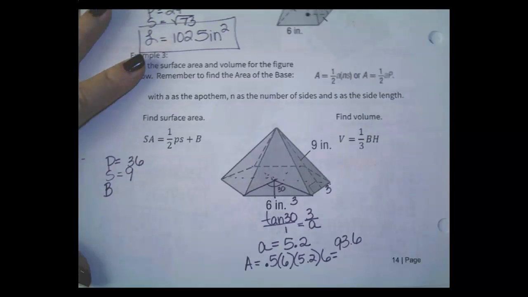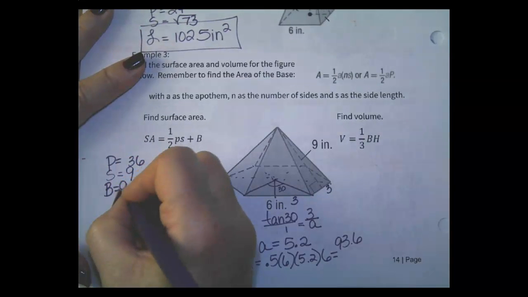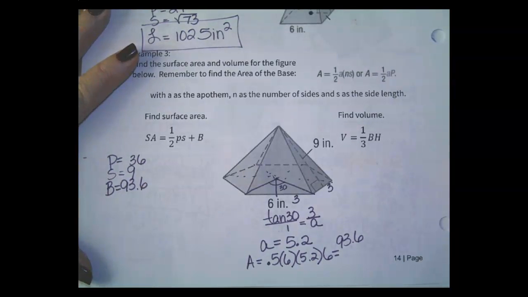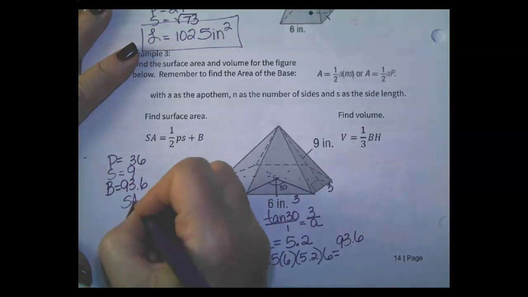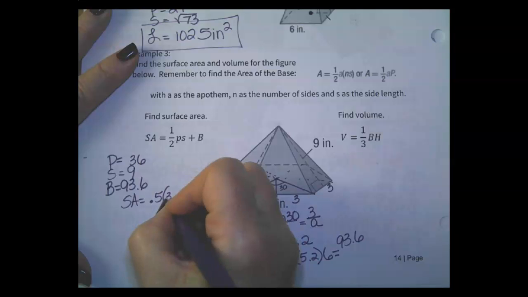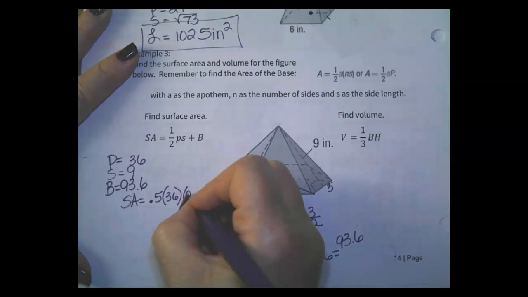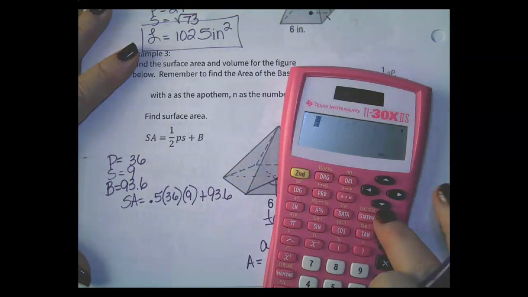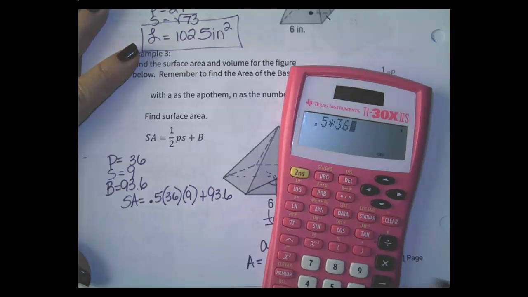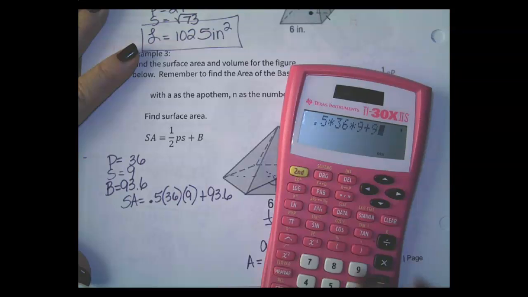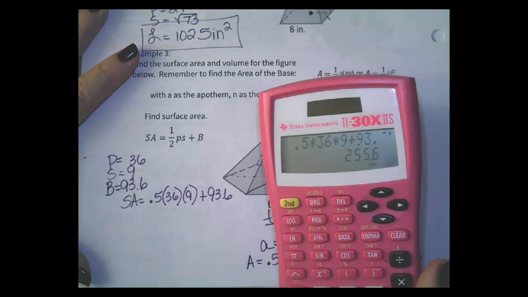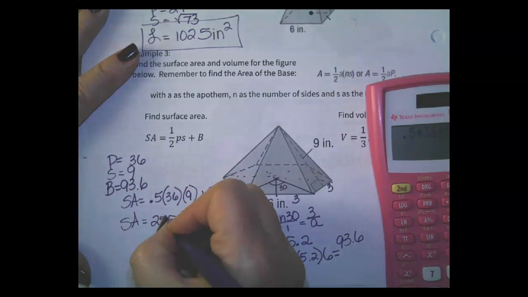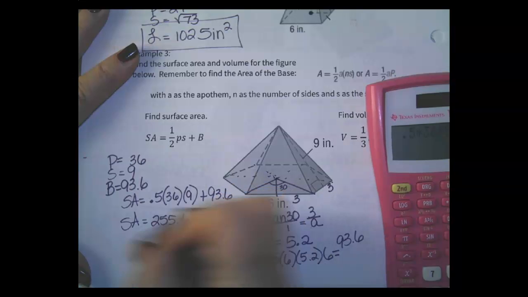Gosh, I want to say BA for base area. That's okay. 93.6. Good night. Are we ready to add this all up? So surface area is equal to 0.5. My perimeter is 36. Slant is 9 plus 93.6. Square, 0.5. 255.6 surface area, inches squared.